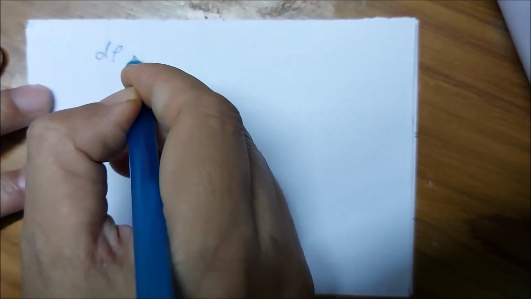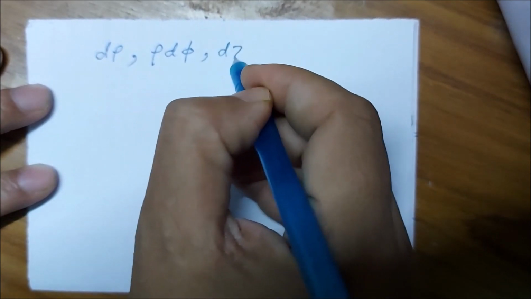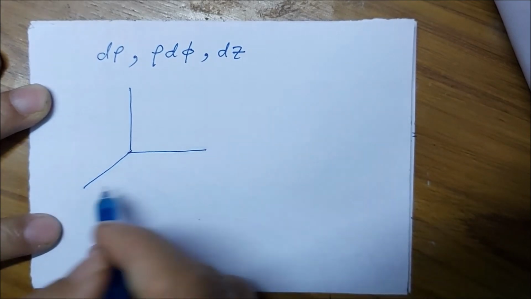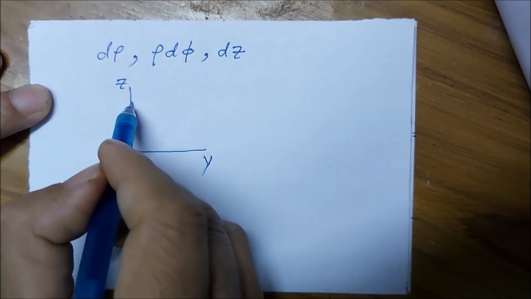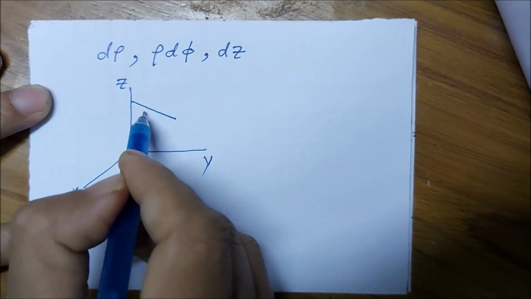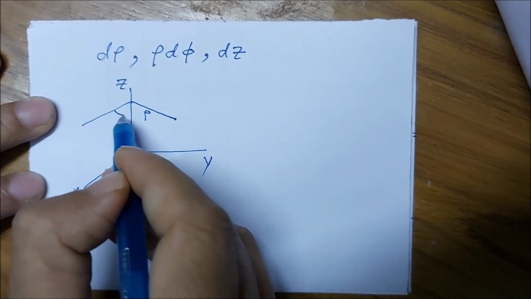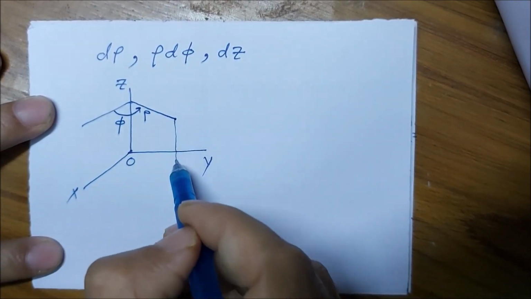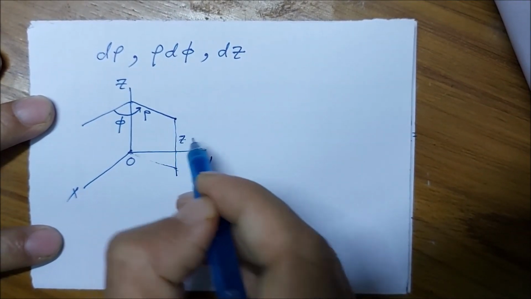In cylindrical polar coordinate system, the length elements are d rho, rho d phi and dz. And with the help of these three length elements, let us build an elemental volume. So this is rho, and this is phi, and this coordinate is z.